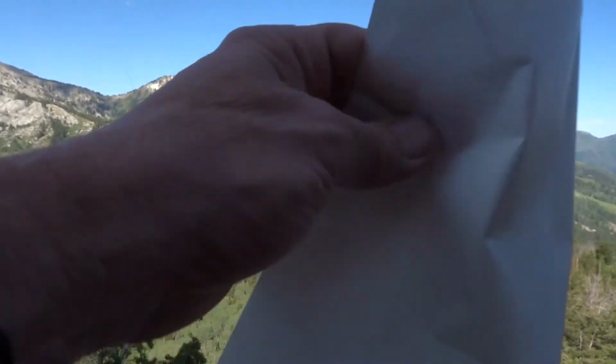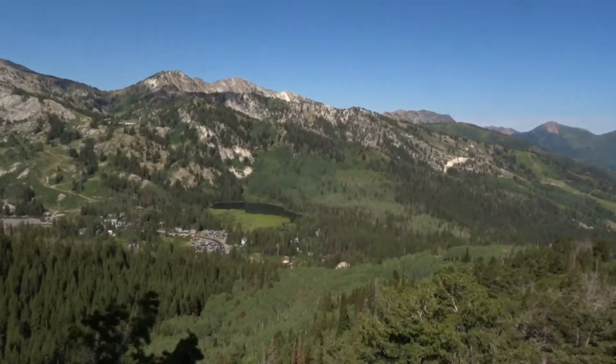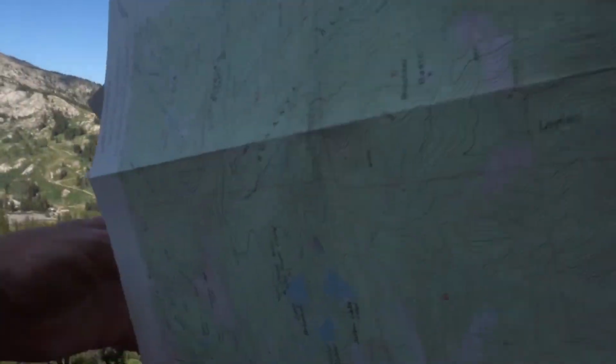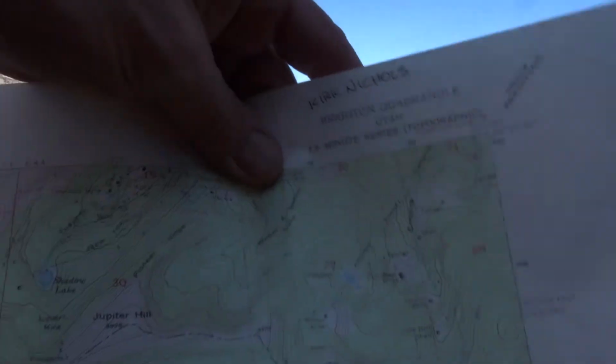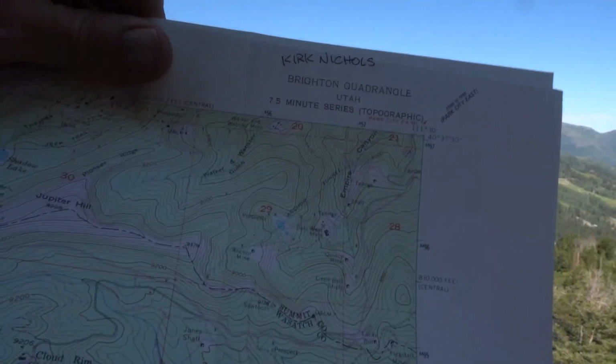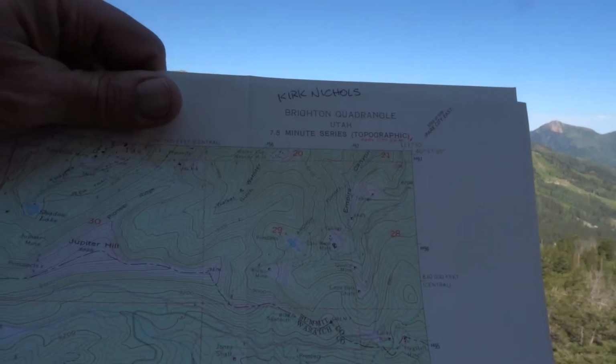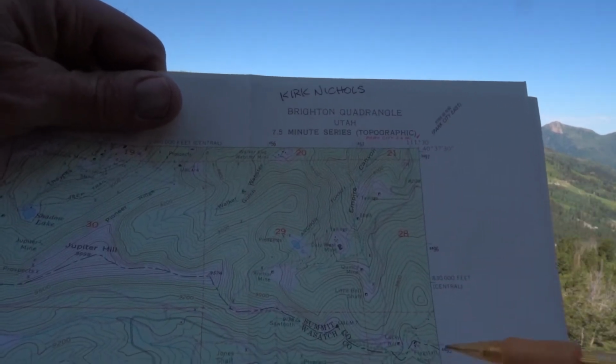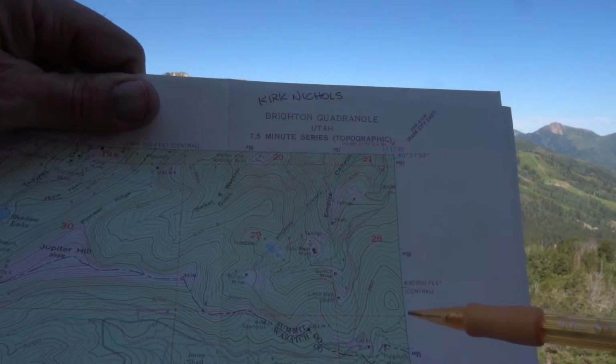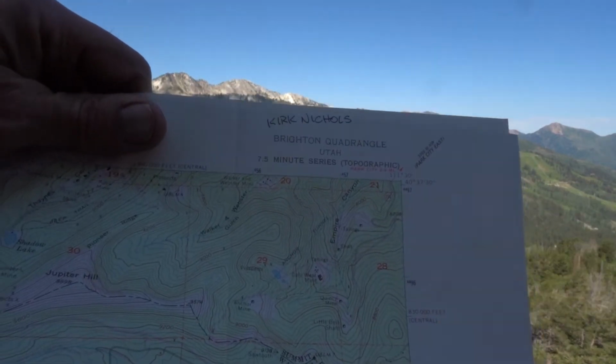So flipping this map over, I'm over on this side of the map. So I can use the margin of the map as the only part that we're sure. In this case it's green versus white on a black line. That's the only spot that we're sure is a true north line.